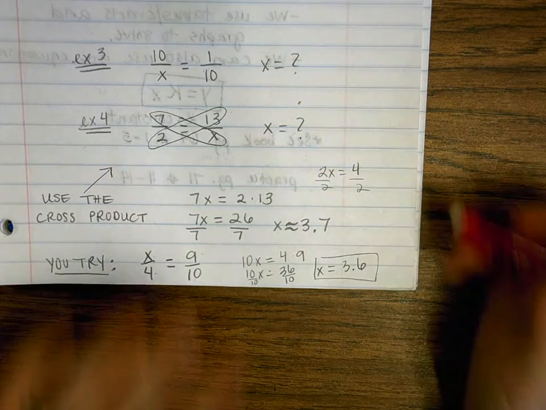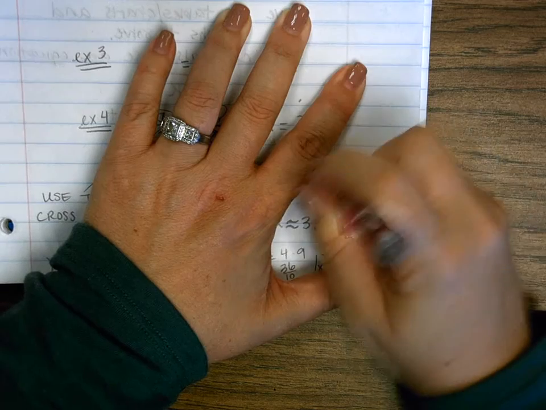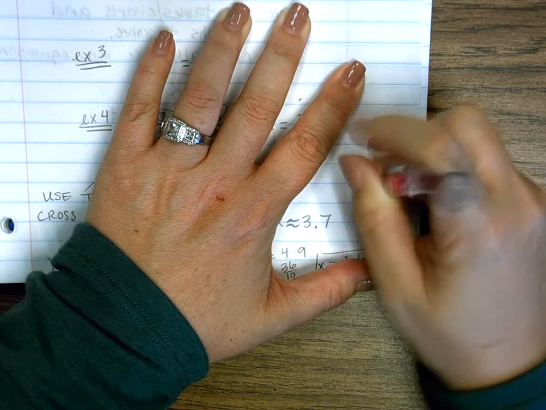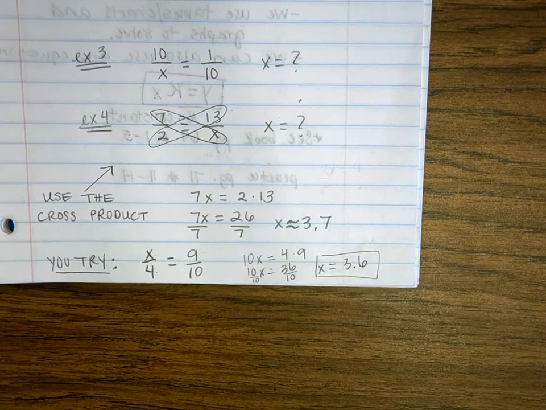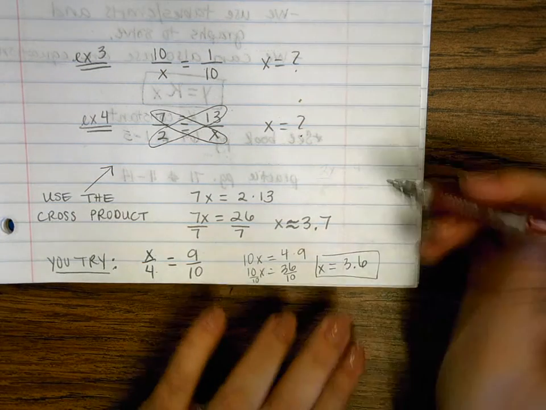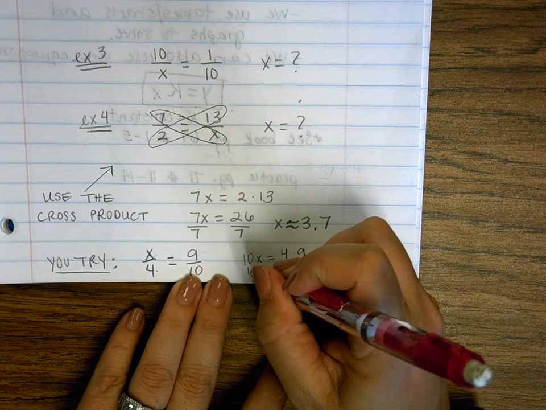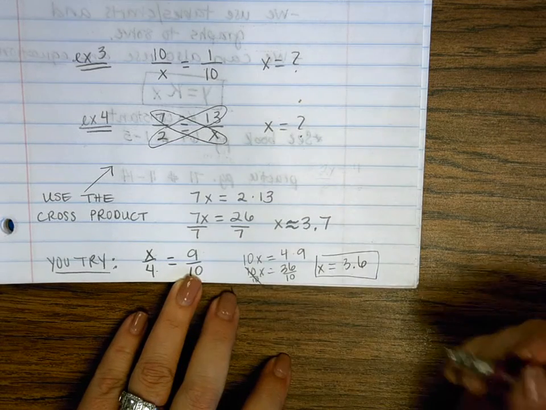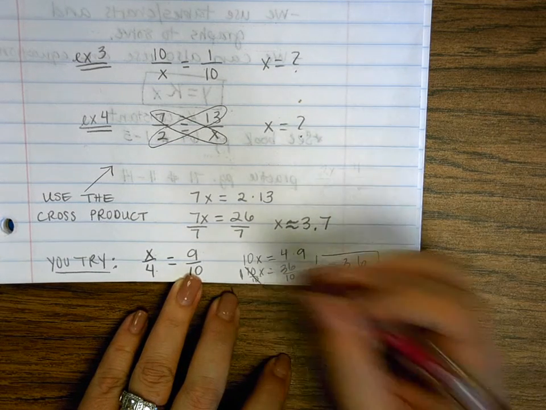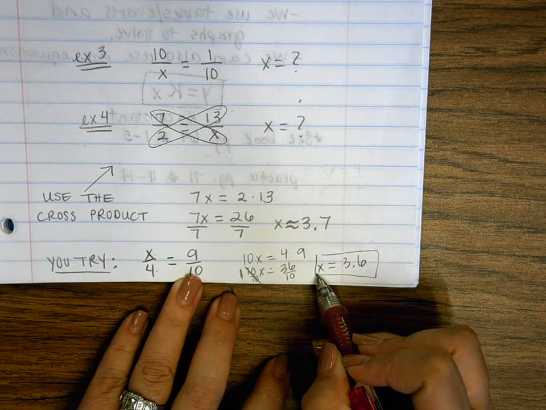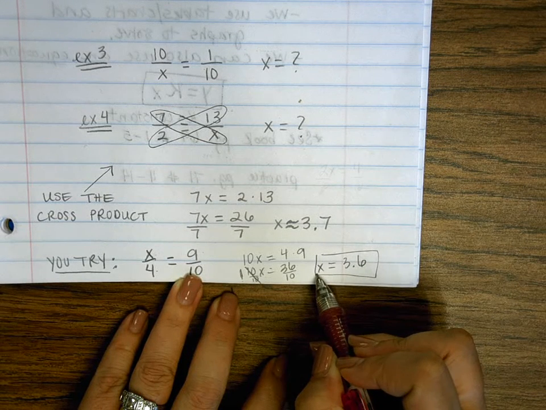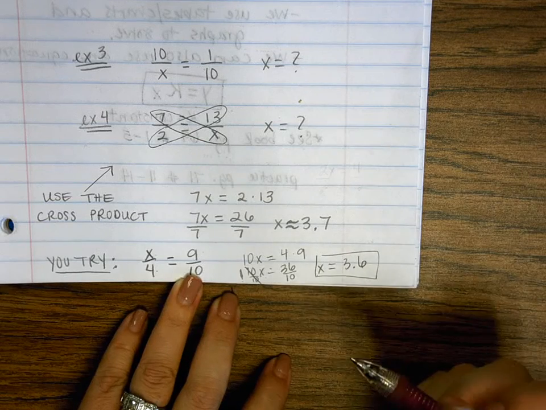Okay. So in order to get x by itself, or the variable by itself, we have to undo the operation, which means we divide. It's multiplying, so now we divide. Because if you do 10 over 10, what does that make? 1, right? 1x. Do you have to write the 1 every time? No. Let's try some more.